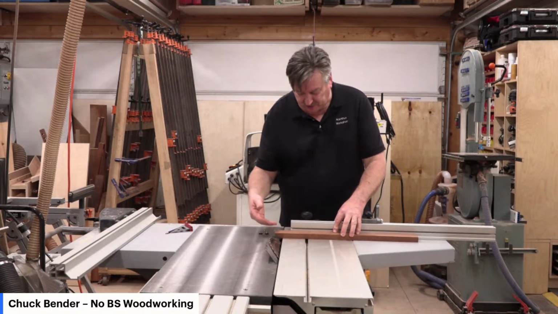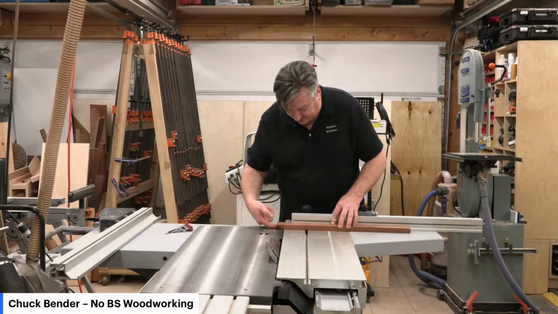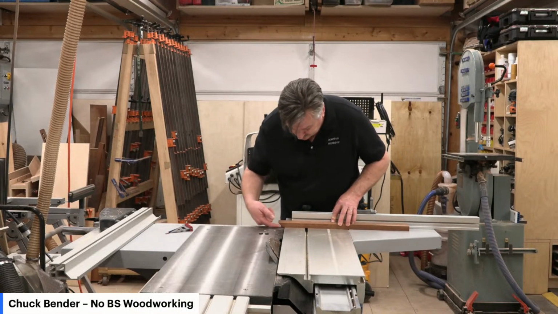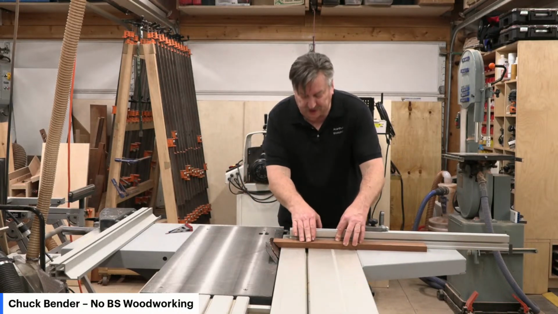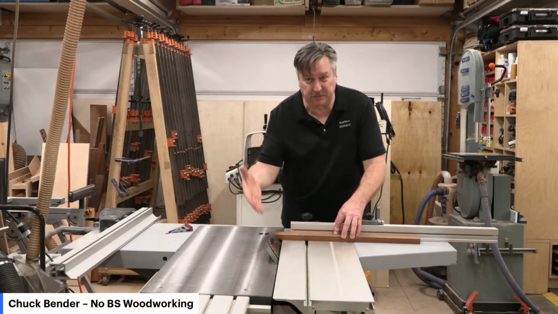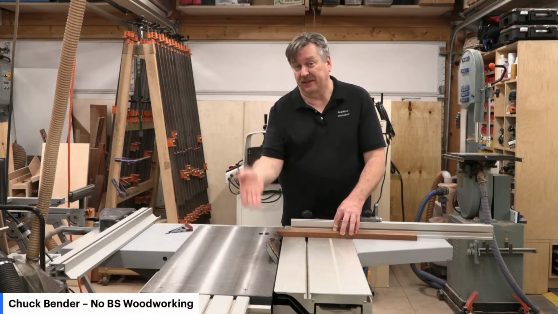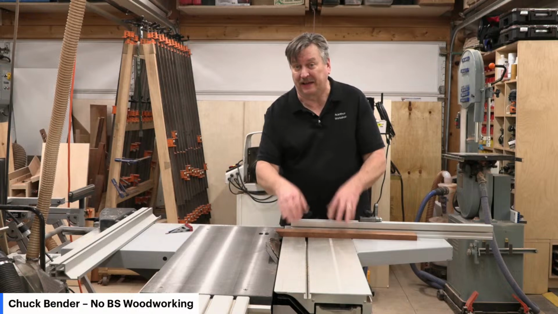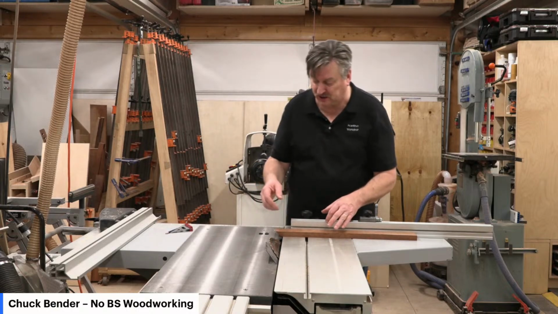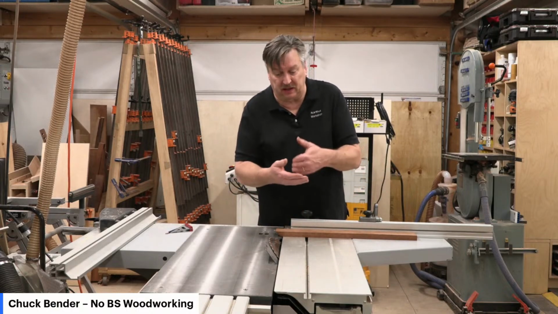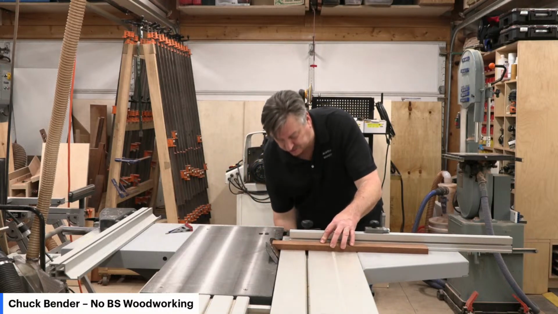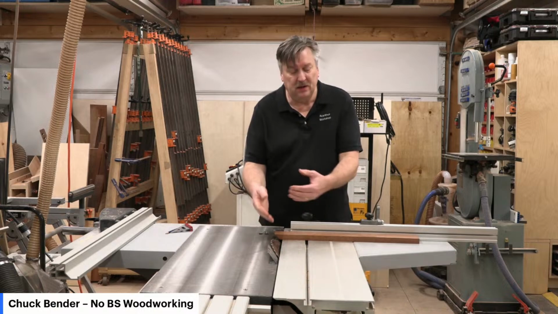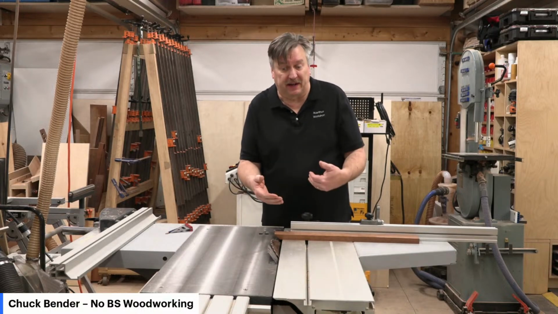So as I'm cutting, again, I can line my cut up with the marks I have here, make the cut, so I can make very accurate cuts. Again, that's particular to this saw, not necessarily to all right tilt saws. To me, like I said, the important part of this is that there's a safety factor here.